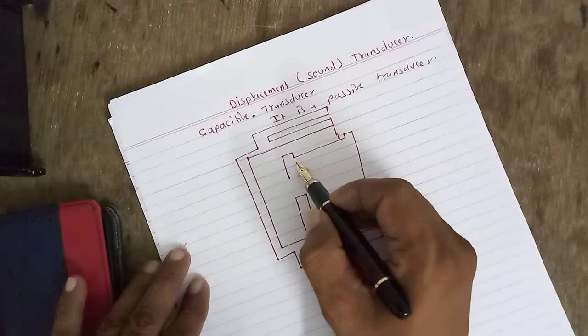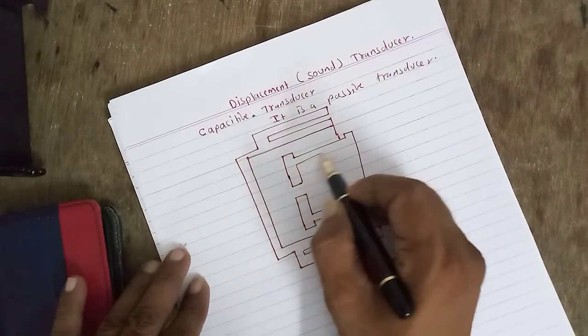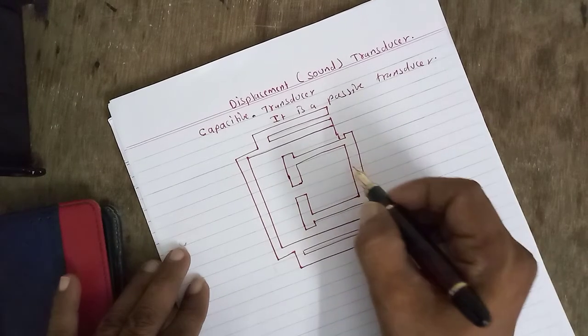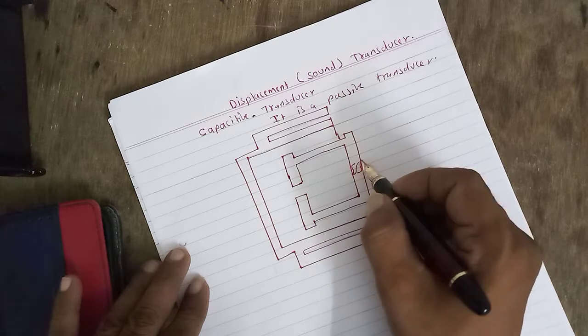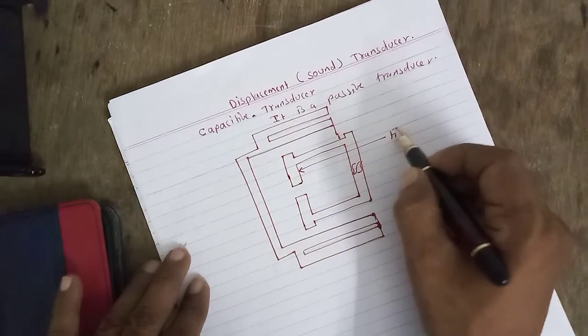Now this part gets connected to this portion, and here there is a winding. Students, this is nothing but a fixed plate.